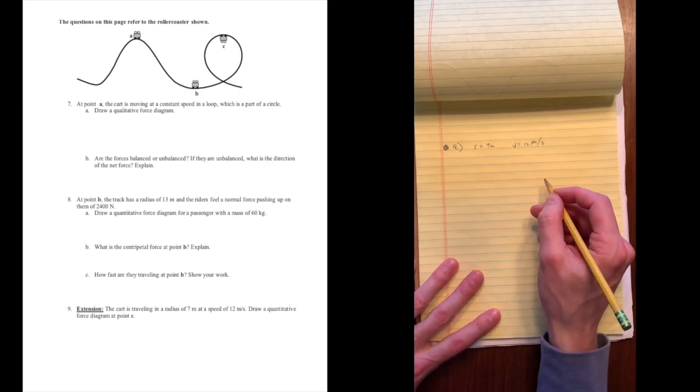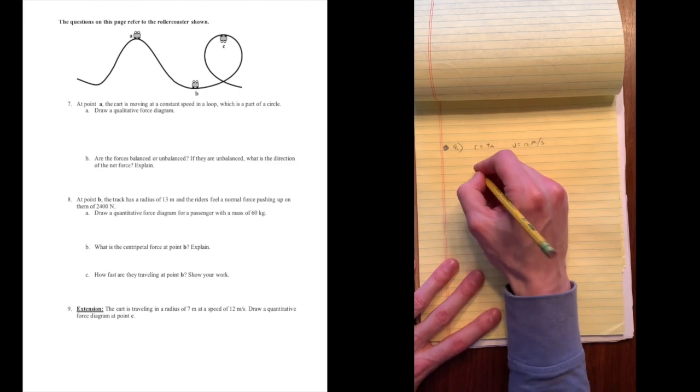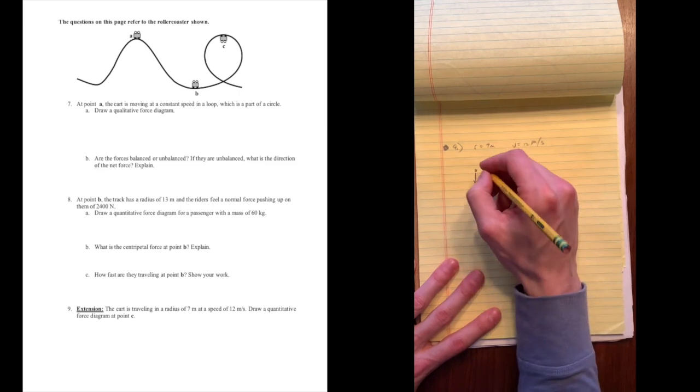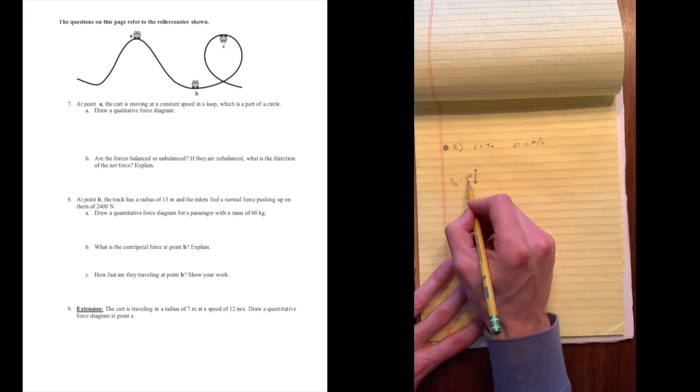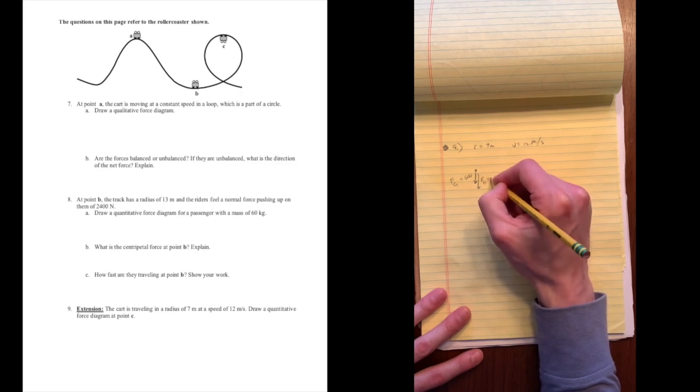So draw a quantitative force diagram. So gravity is pointing down like it always is. So I'm going to just say Fg equals 600. And we calculated that in the previous problem. It's again just 60 times 10. And then the normal force, the track is also pushing down on the cart, which is kind of weird to imagine, like nothing's holding the cart up. But that's just what happens in a roller coaster loop. When you're looping up, if you're not going fast, you're just going to fall right off. So the speed is what keeps it going. But the normal force is also pointing down, but we don't know what it is.